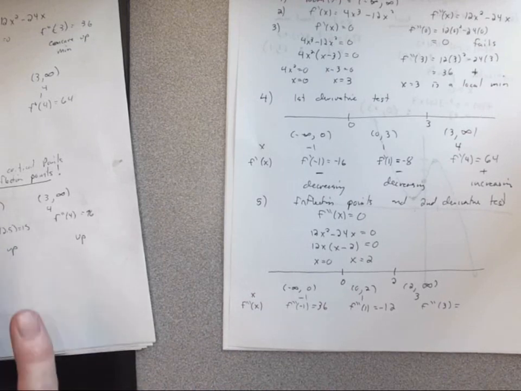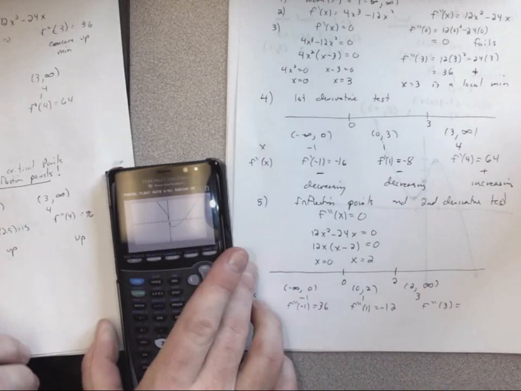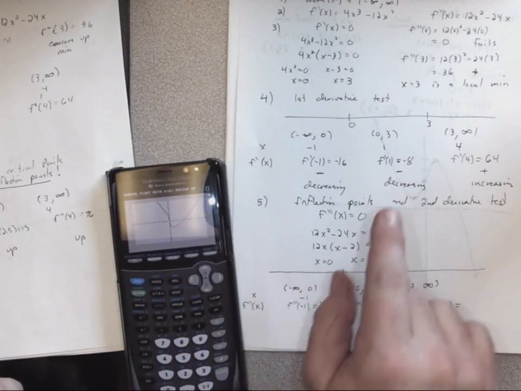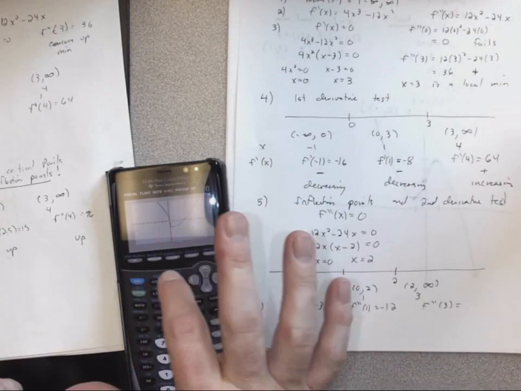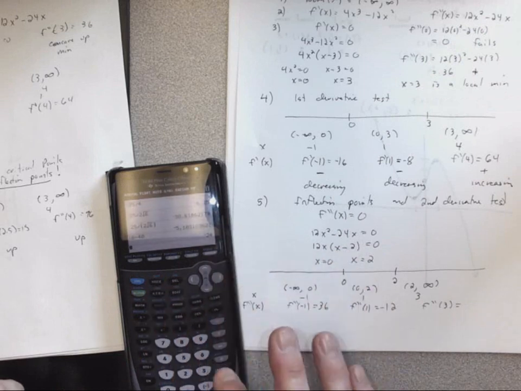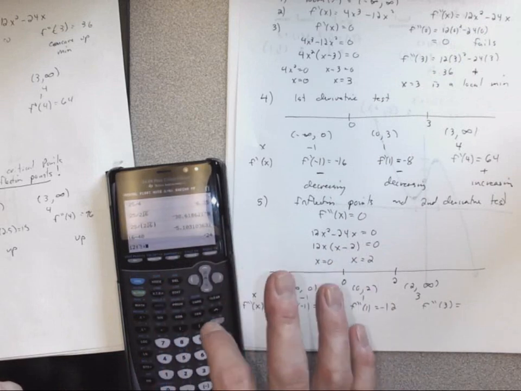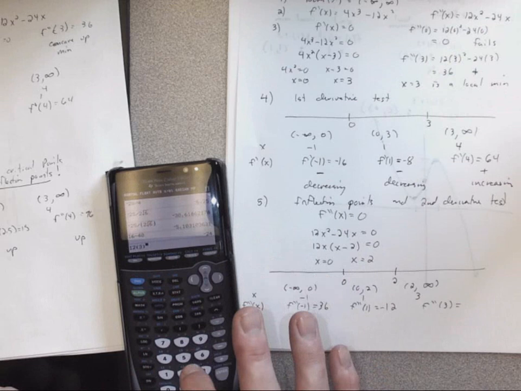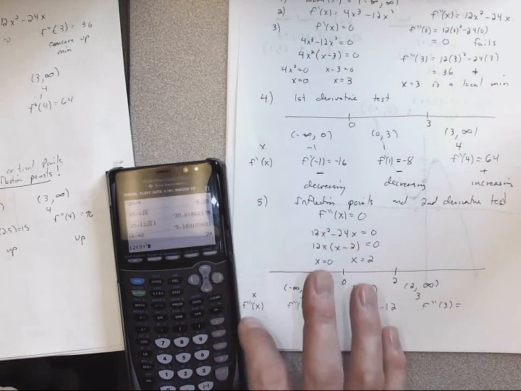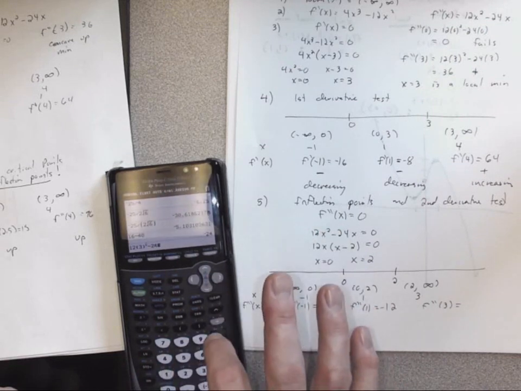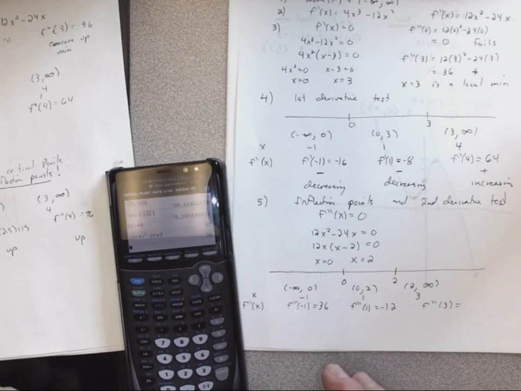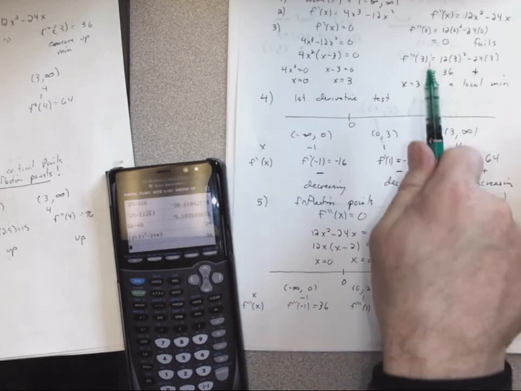Picked a different number. Like a dummy. Alright, let's see. I bet I can plug it in there. So I have 12 times 3 squared minus 24 times 3 gives me 36. Oh, I already plugged it in. Dang it, it's right there.